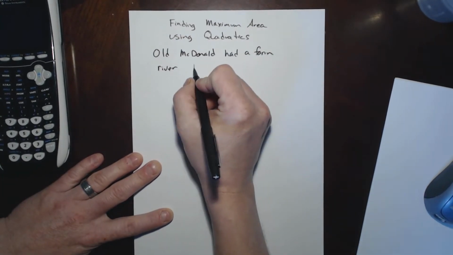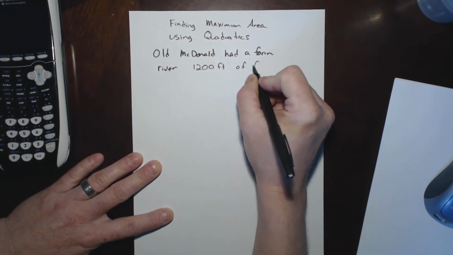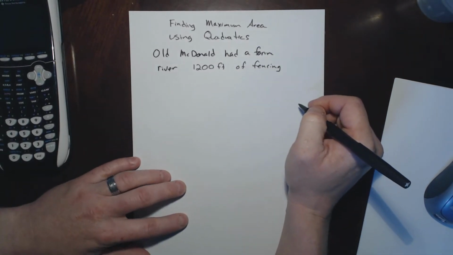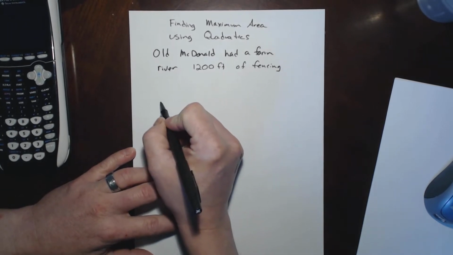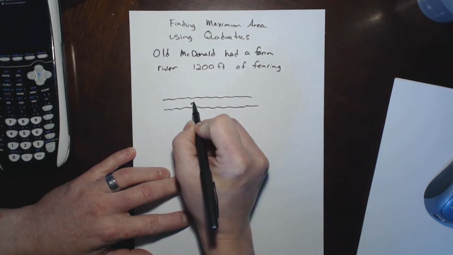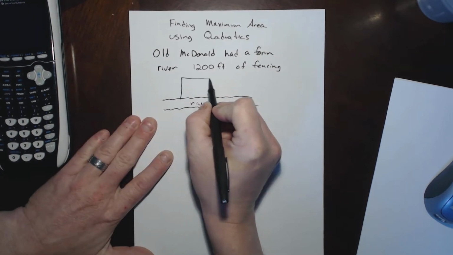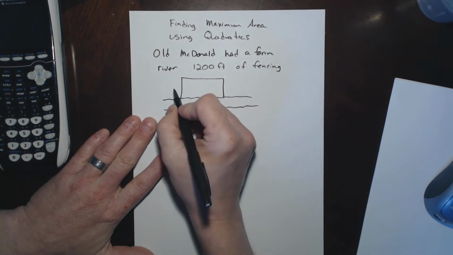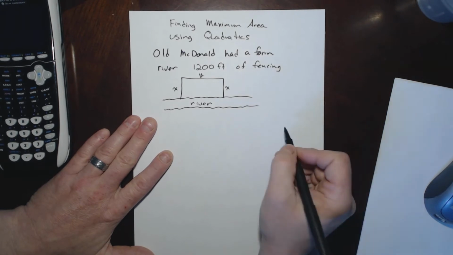He buys 1,200 feet of fencing, and he's going to use the river as one side of a rectangular pen that he is going to create. So here's going to be my very crude drawing. Here's my river, and here we're going to have three sides of our pen. I can label these variables whatever I want, so I'm just going to use X and Y. And this is going to be X.